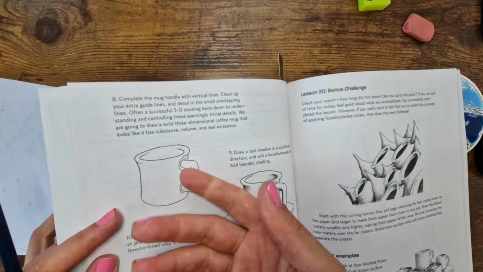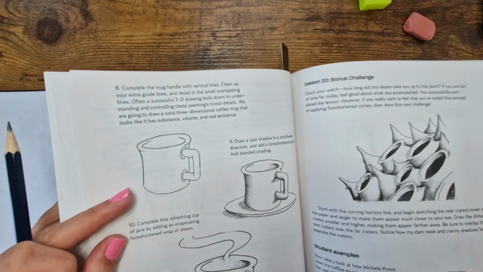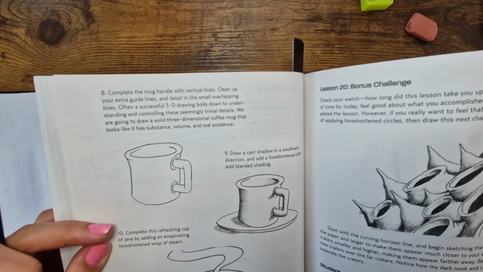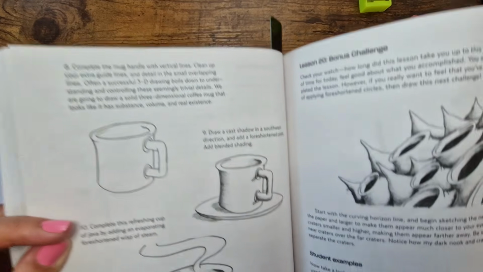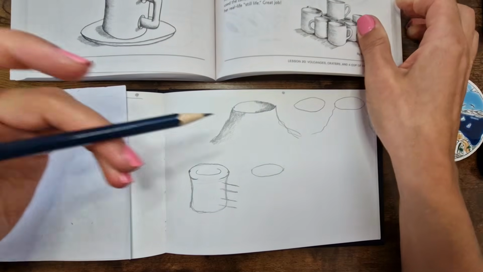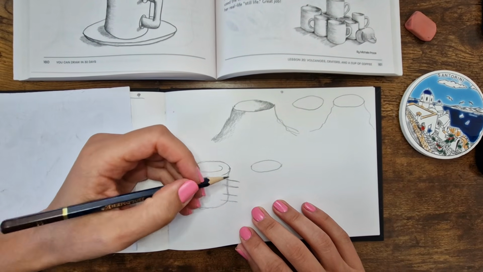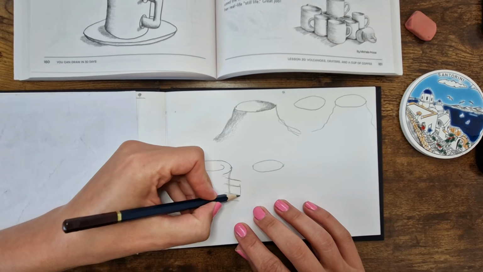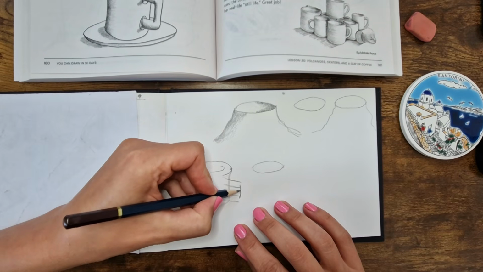So he's not really telling us how to draw these actual lines. I feel like we have to do it ourselves. He's just saying, and detail in the small overlapping lines. So I know he's got this one now, overlapping lines, yeah?